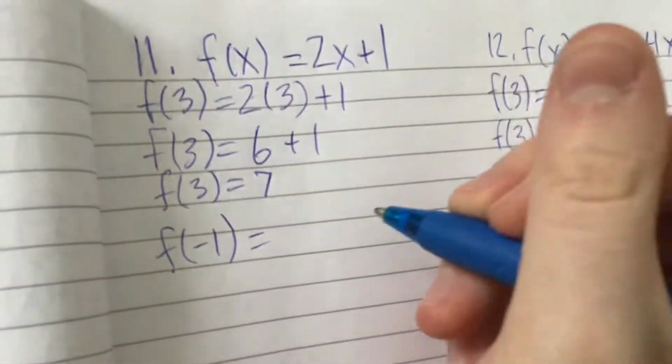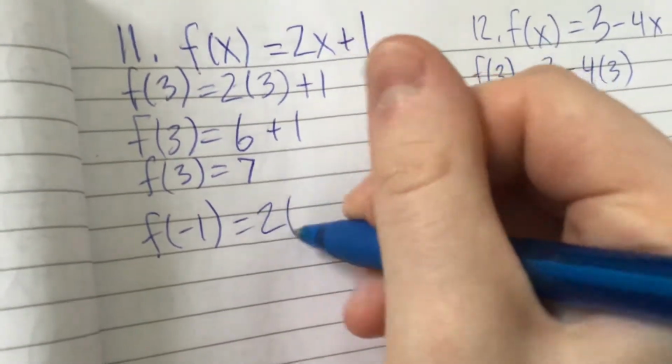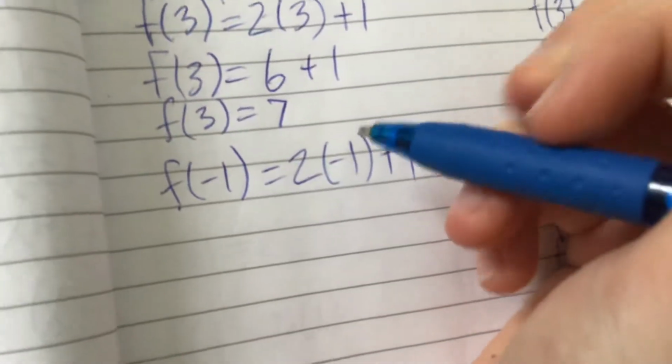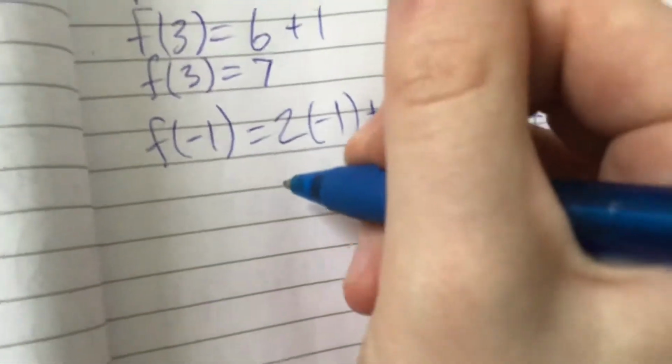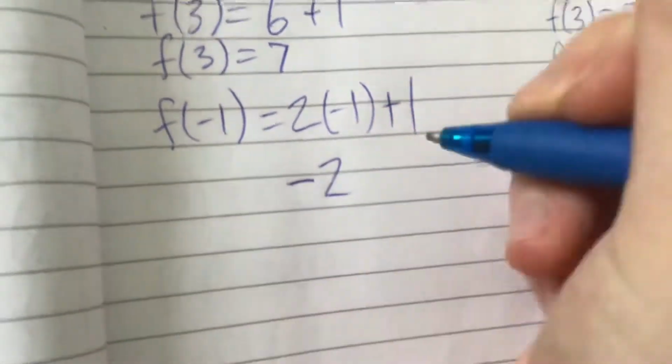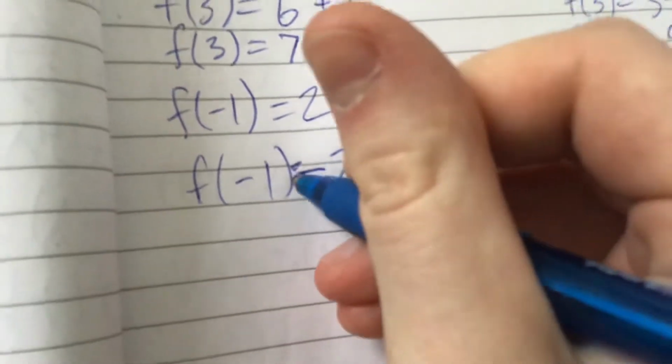Pretty simple. Equals 2 times negative 1 plus 1. And in this situation, this makes it a negative number because 1 times 2 is always 2, but negative 1 times 2 makes it a negative number. So we'll say negative 2 plus 1, and over here we'll say f of negative 1 equals, oops, here's the equals, sorry people. And then that would mean f of negative 1 is equal to negative 1. It's kind of nice. Nifty right there.